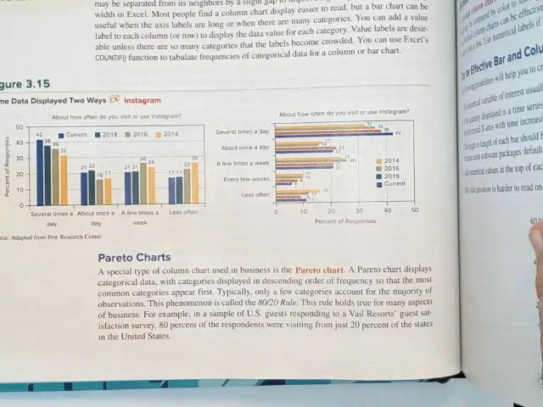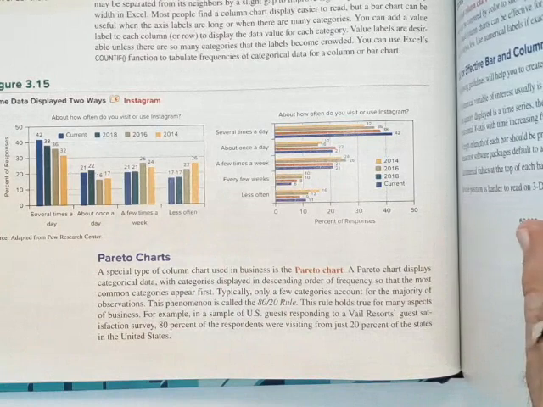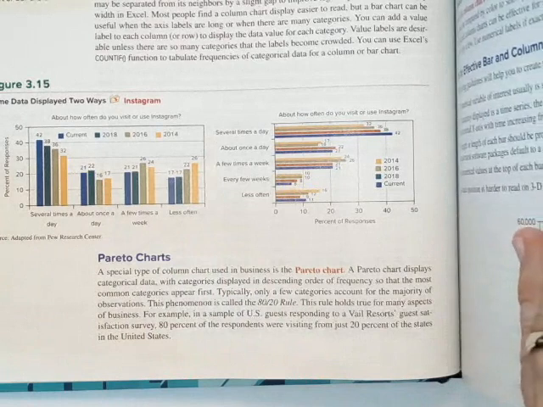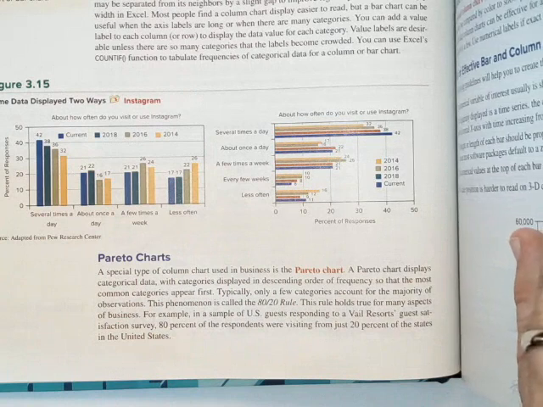Now, this isn't numerical in one axis, right? There's no numerical difference.